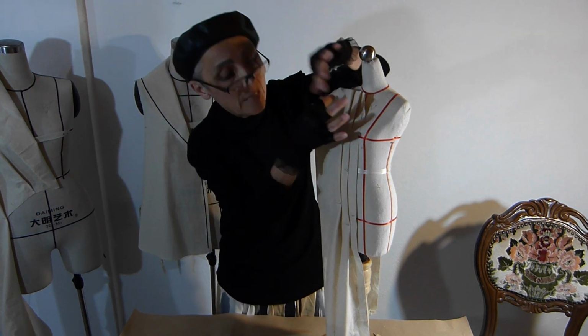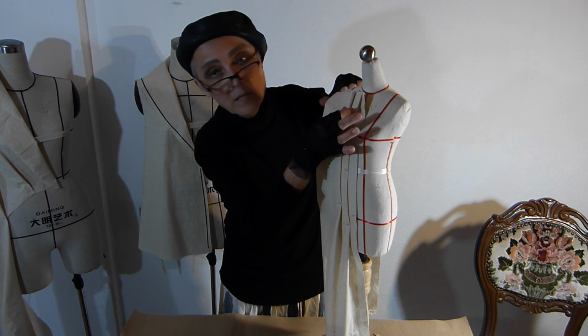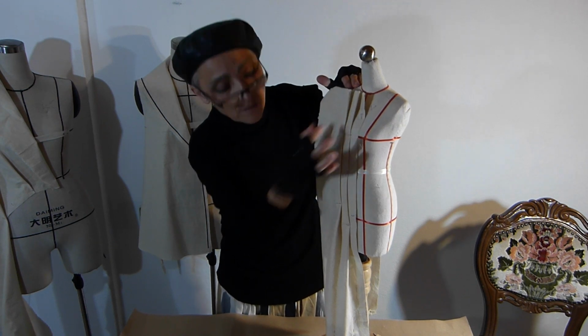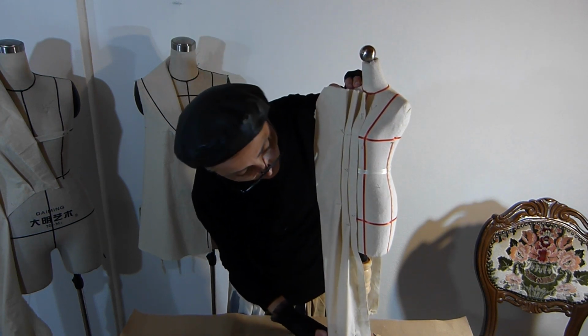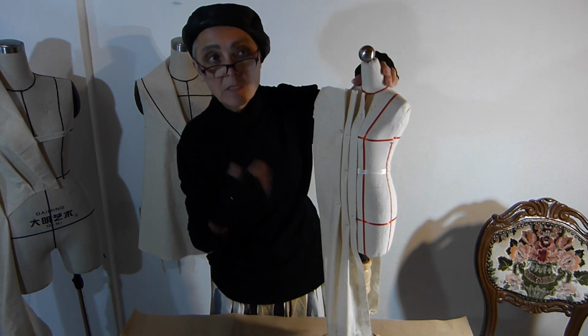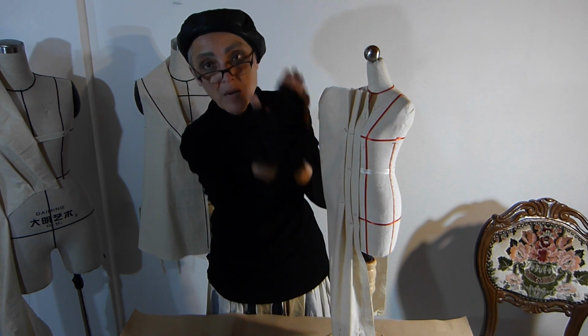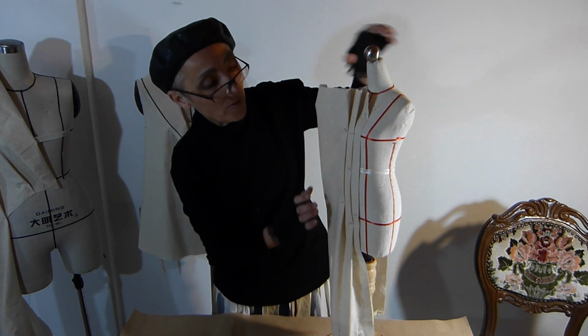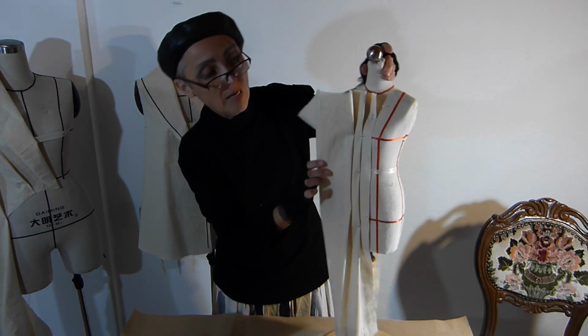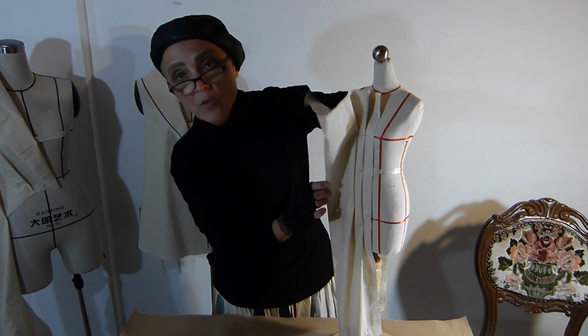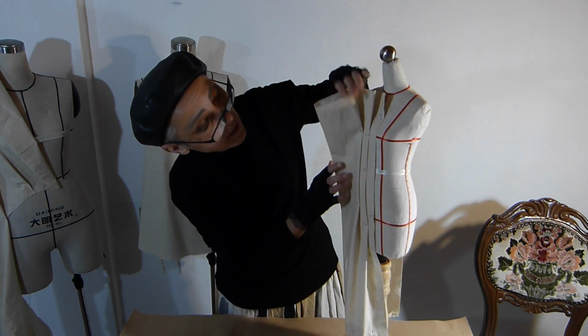If you open it, you will see a wide triangular part here, and then disappearing to the bottom. It's radiating from the hem up there. And now we have this part, and I will try to create a new silhouette.